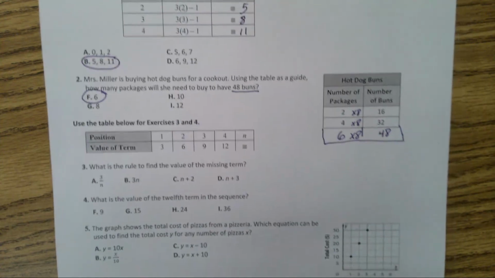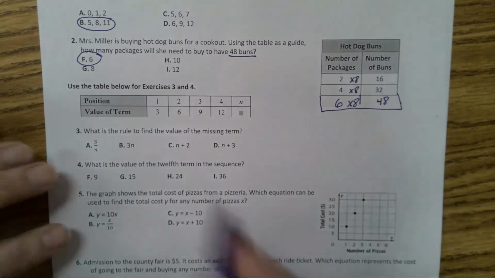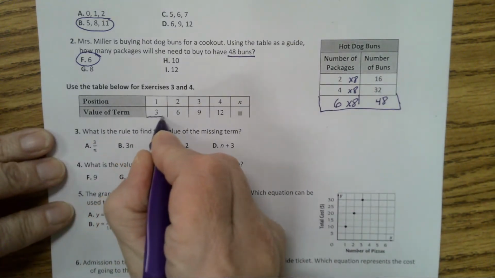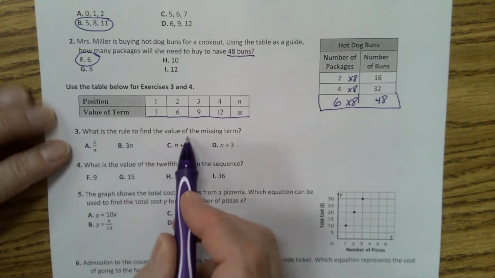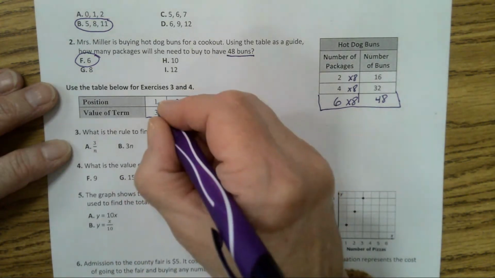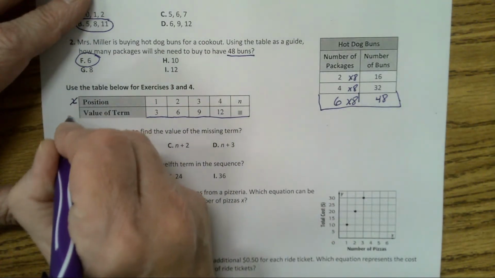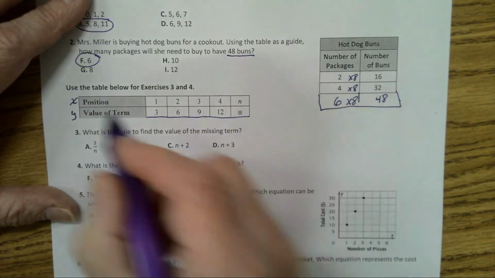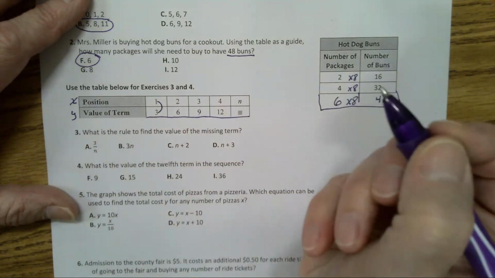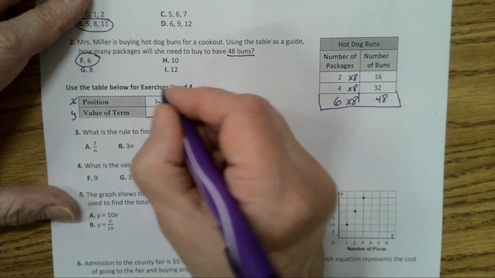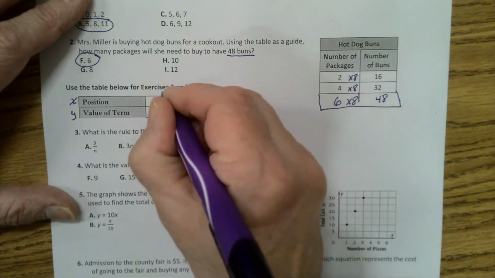Number 3. Use the table below for exercises 3 and 4. All right, so let me just draw the line there. What is the rule to find the value of the missing term? How does a 1, now the way you go is this way. This is considered your X, this is your Y. Your input, your output. How does a 1 turn into a 3? So it could be add 2 or times 3. It looks like it's going to be times 3, doesn't it?